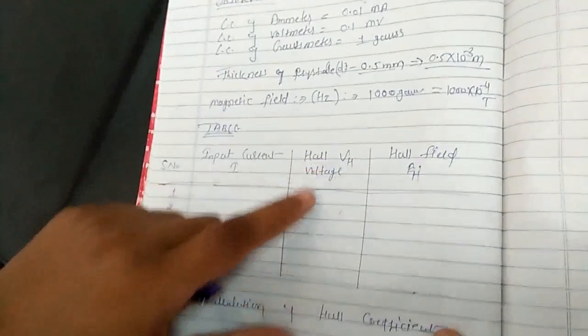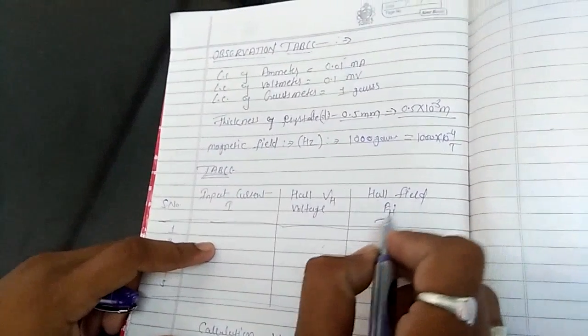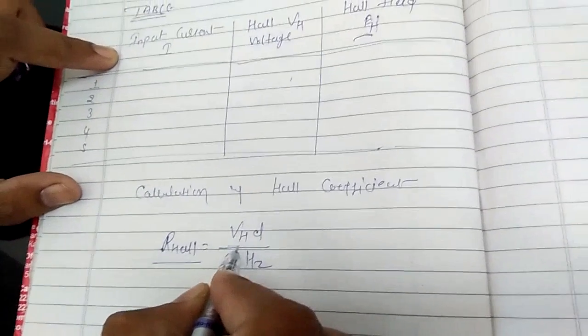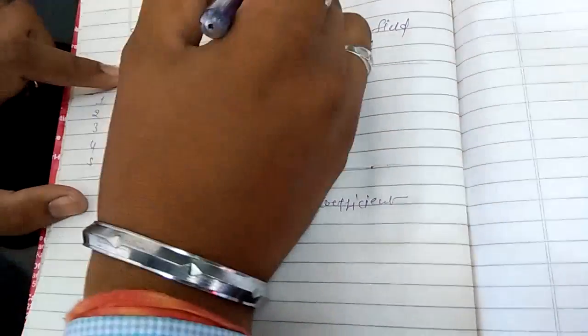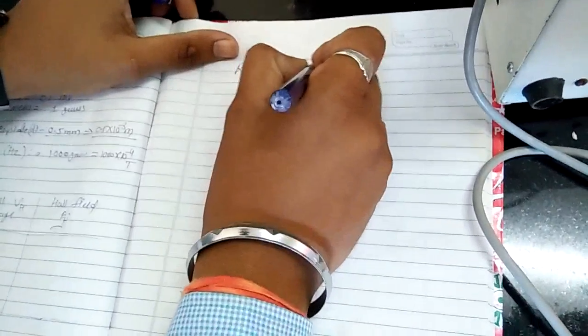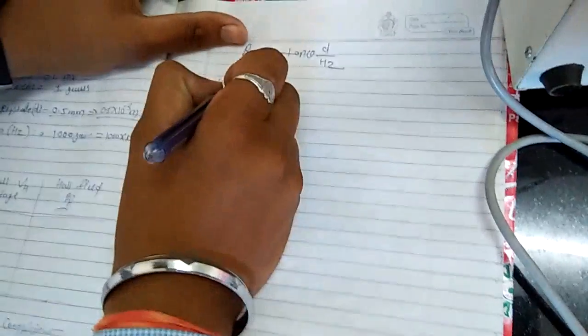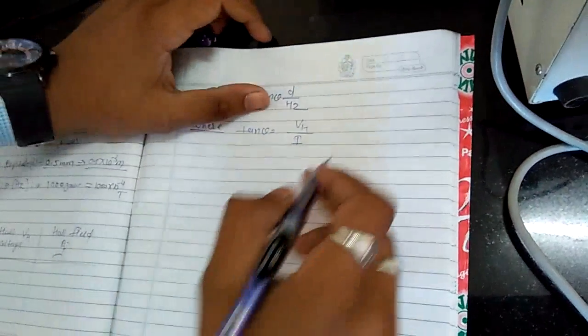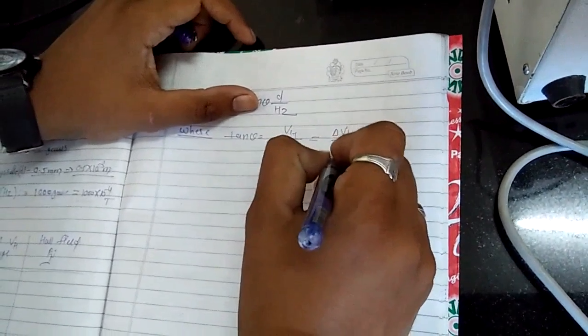After finding the readings, put them in a table of input current and Hall voltage, and also find the Hall field EH by the formula. Now calculate the Hall coefficient. We know the formula of the Hall coefficient is Vh t upon I Z, where Vh is the Hall voltage, t is the thickness, which we know is 0.5 mm for the crystal, I is the input current, and Z is the magnetic field, which we found. We can also write the Hall coefficient as tan theta t upon Z, where tan theta is the slope of Hall voltage against current, the change in voltage over the change in current.